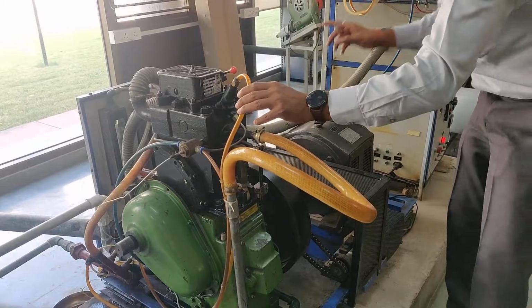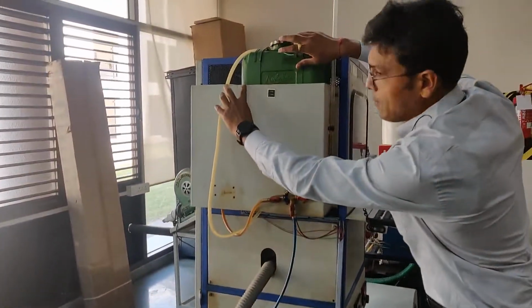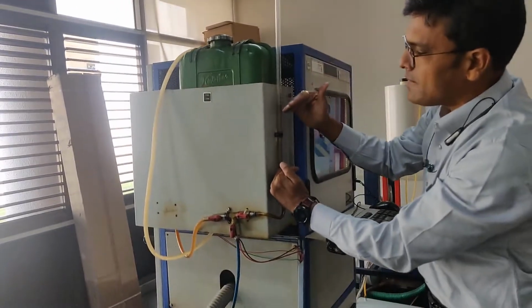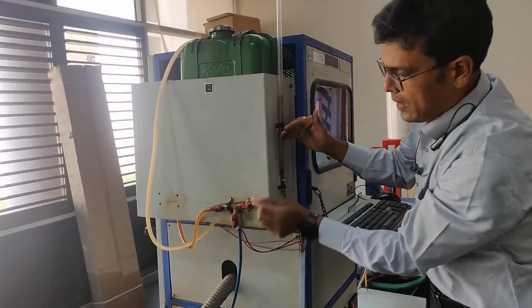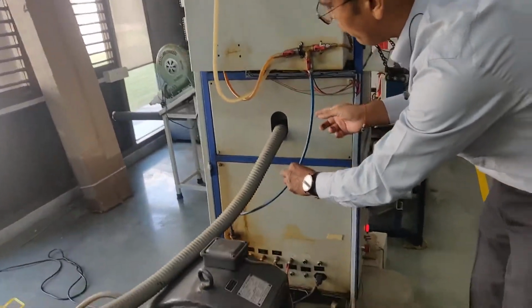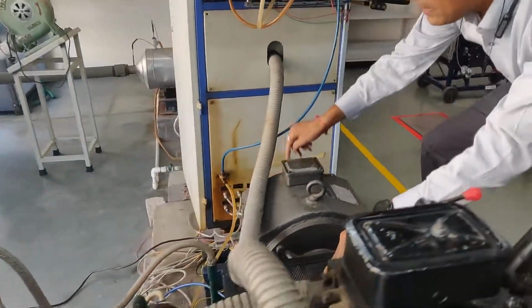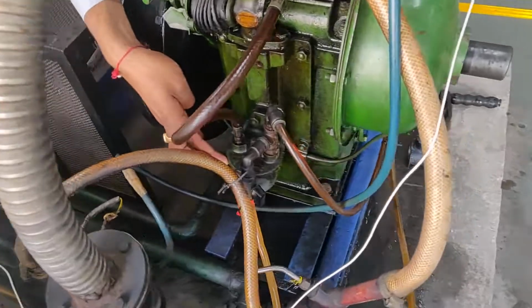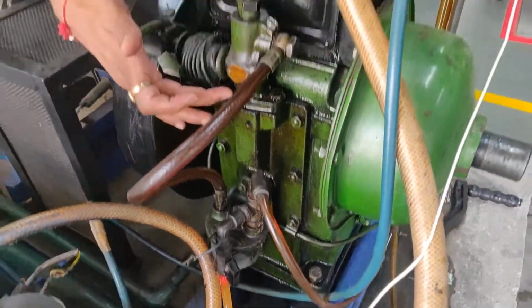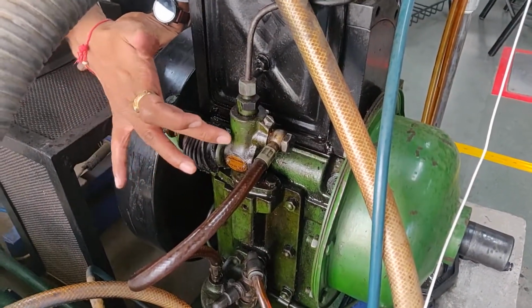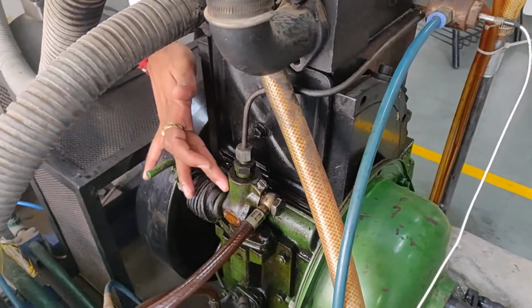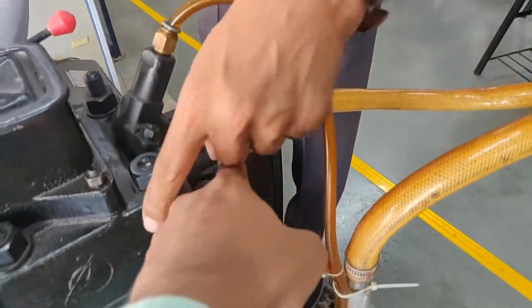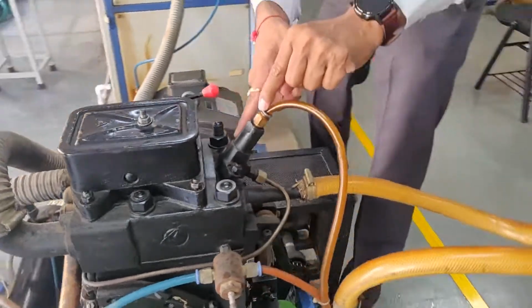Okay, and the fuel from this fuel tank is coming from here. This is the burette that will measure how much fuel is consumed over time, and then the fuel is supplied from here, and it is coming to the filter. So it will filter and then will come to the pump. So we know that there is a pressurized pump and the injector. So this is called the fuel injection system. Pump and the injector together is the fuel injection system.